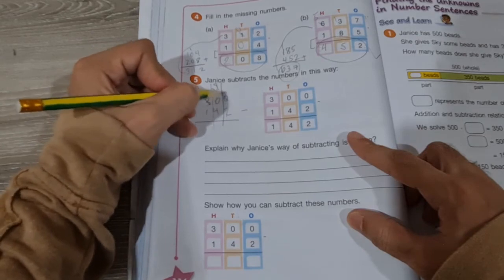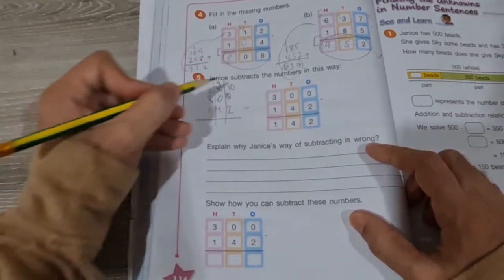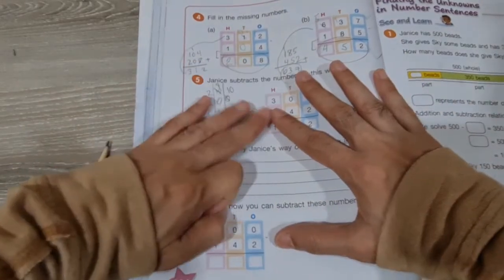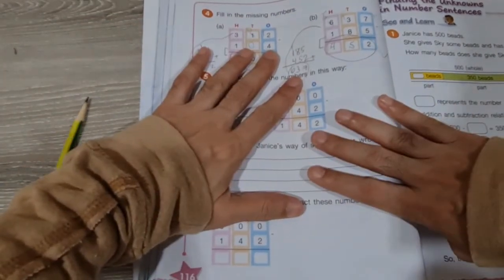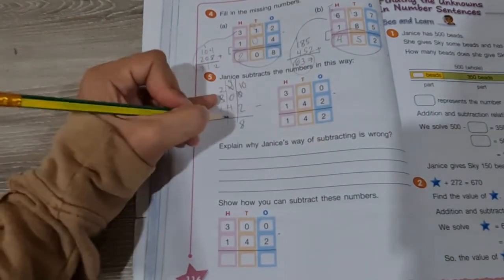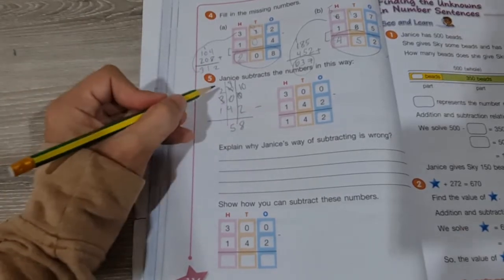So this is 10. So 10 take away 2 is 10 fingers, take away 2 will give you 8. And then 9 take away 4 will give you 5. And 2 take away 1 is 1.